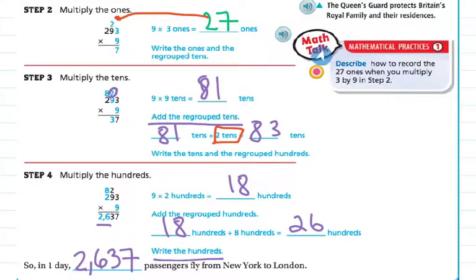Our math talk, boys and girls, here on the side, we're going to do in class together. It says, describe how to record the 27 ones when you multiply by 3 by 9 in step 2. So we're going to talk about this in class. But it's important to start thinking about it now so that when it does come up in class, you can provide some answers and feel a little bit more prepared for the discussion.